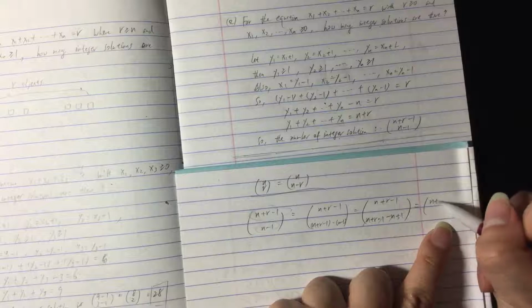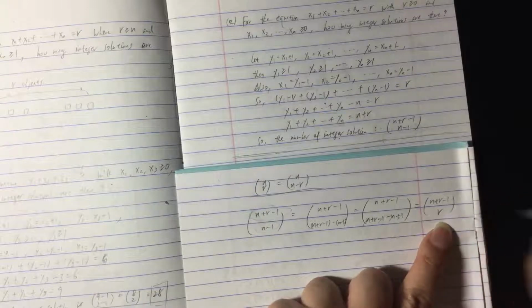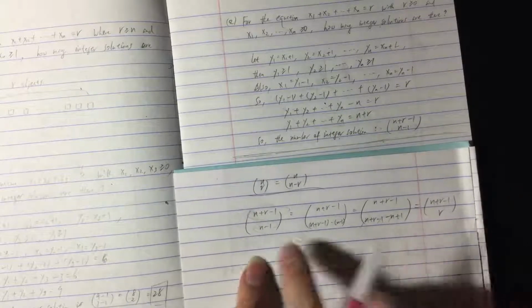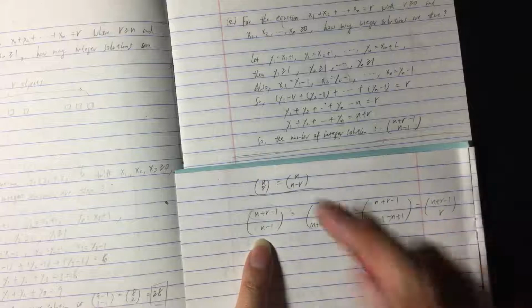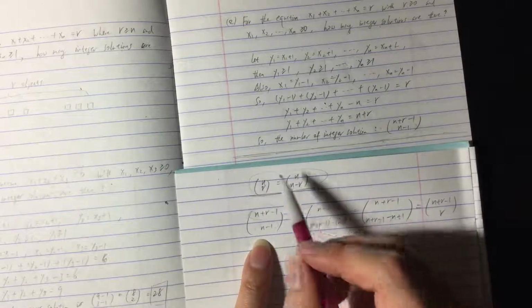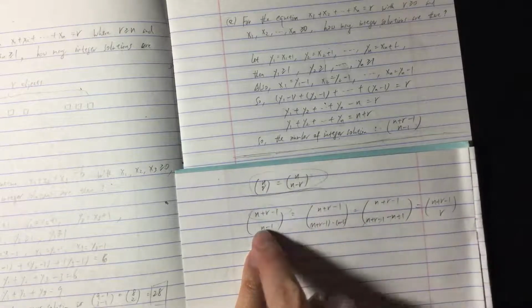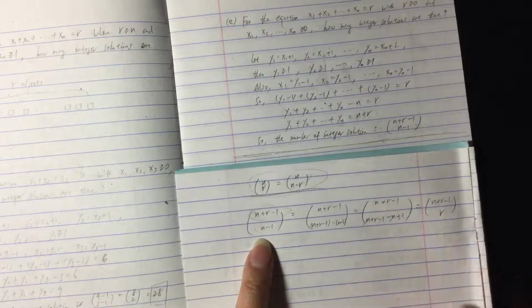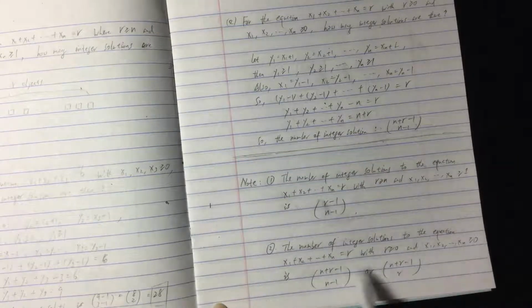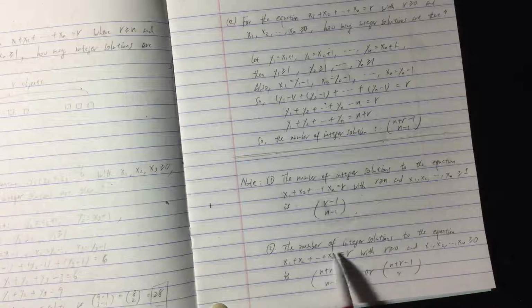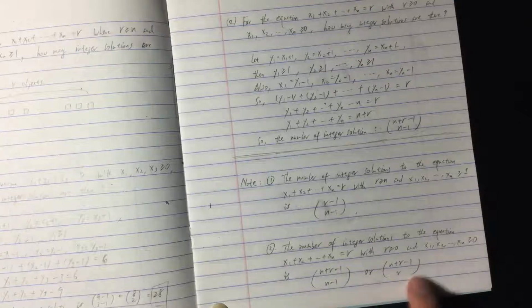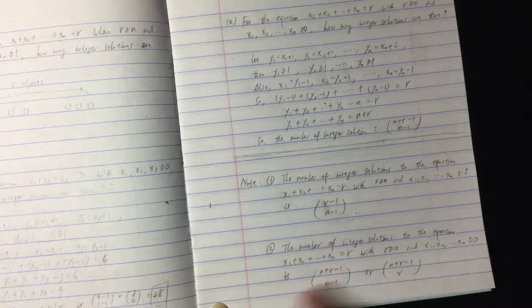So that's n plus r minus 1 choose r. They are exactly the same. That's the theorem we learned last class. Based on this theorem, these two expressions are exactly the same. So the number of integer solutions to this equation is either this, or I can write it in this way. That looks a little simpler than this. Either way is okay.